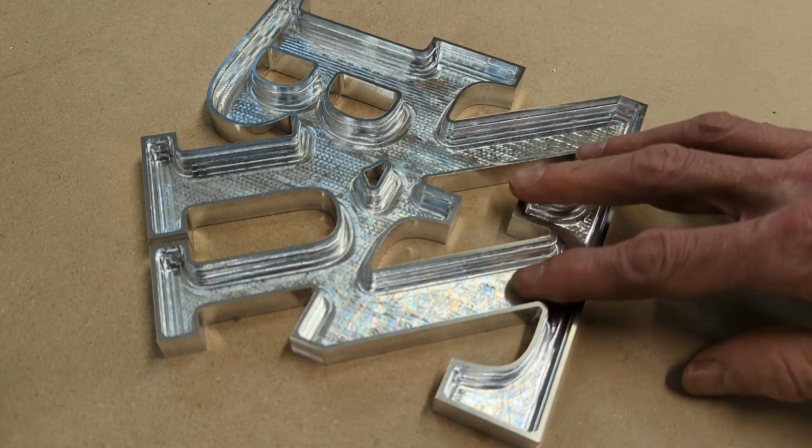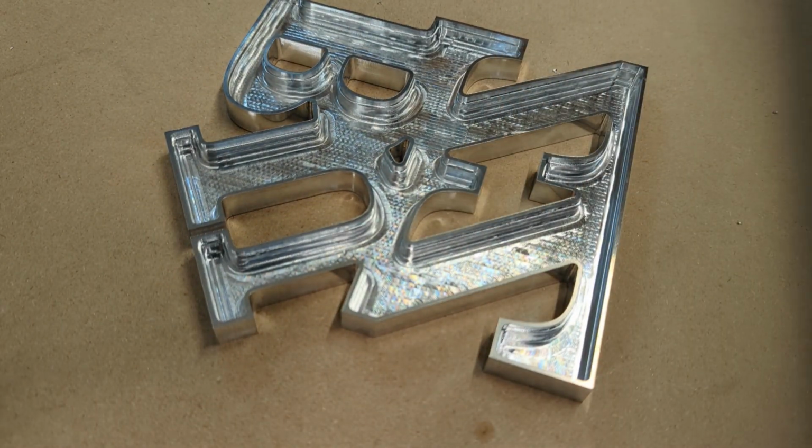Okay, so it's all cut. Turned out pretty nice. I'm gonna put the LEDs in.